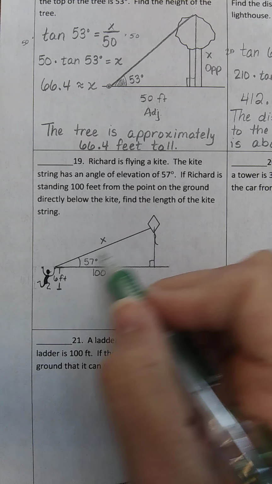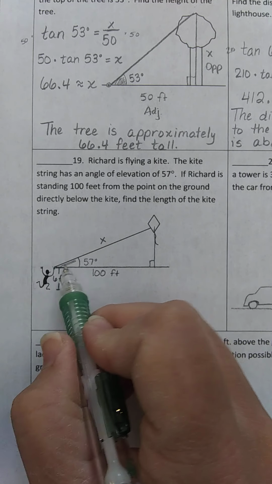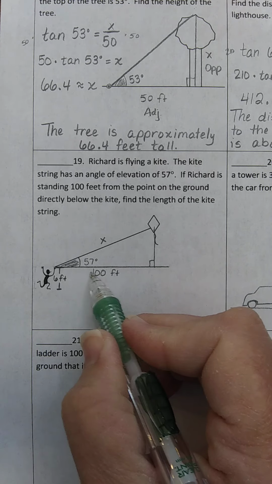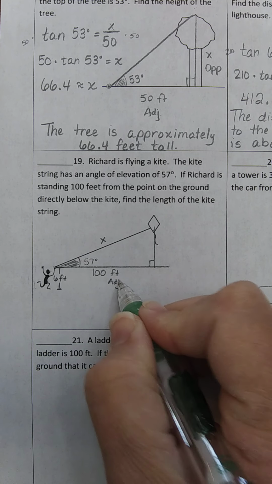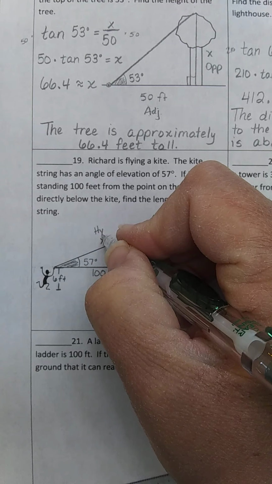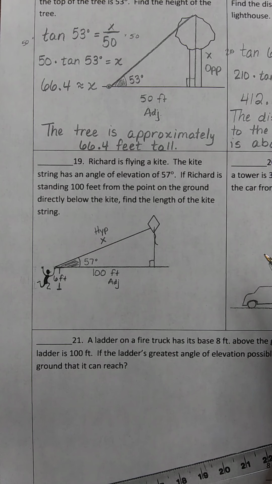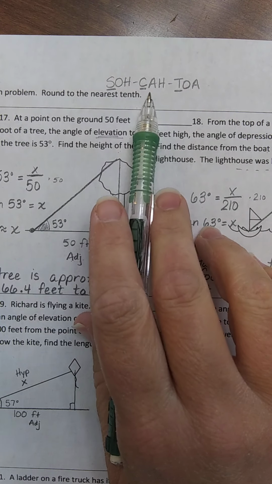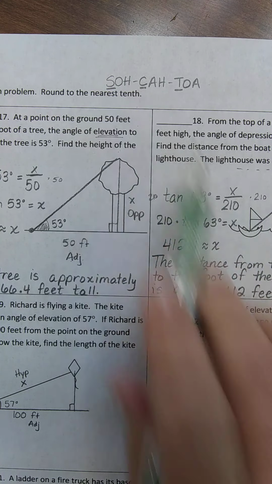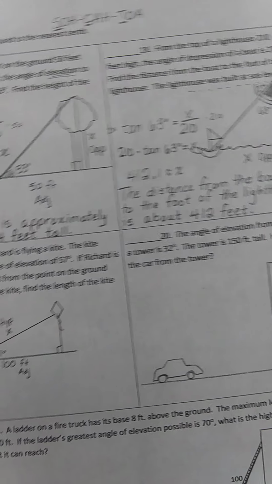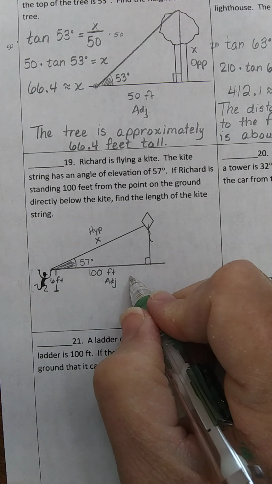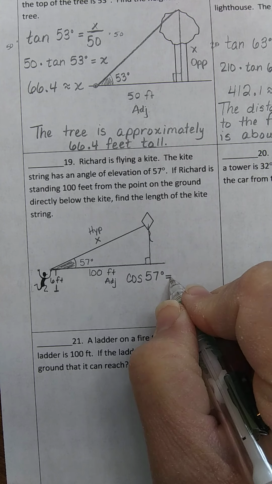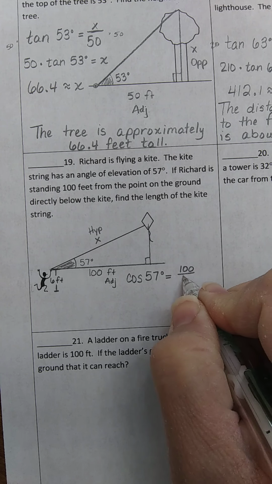So this is what we're looking for, which is actually going to be our hypotenuse. So here's our angle of focus. The 100 feet is a leg that's touching that angle, so that would be adjacent. And the x is on our hypotenuse this time. So which trig uses adjacent and hypotenuse? And we can slide back up to look at our abbreviation, adjacent hypotenuse, so we want the cosine. So our equation needs to be the cosine of 57 degrees is equal to adjacent over hypotenuse.